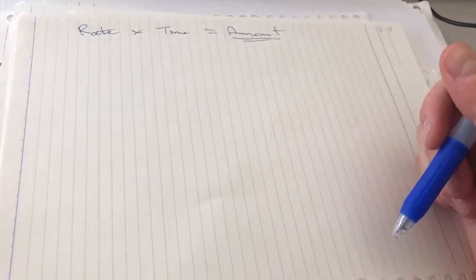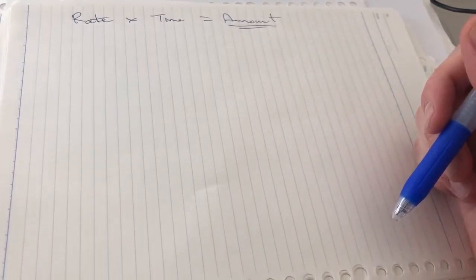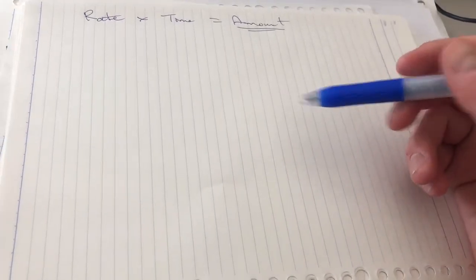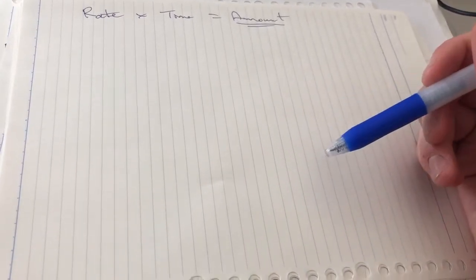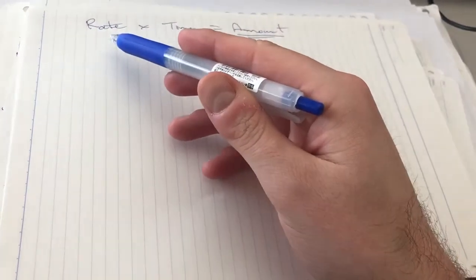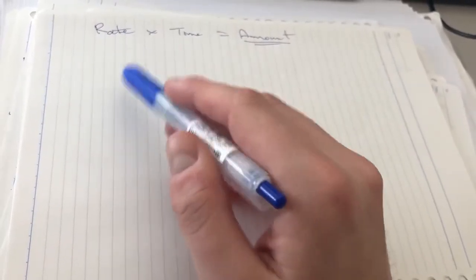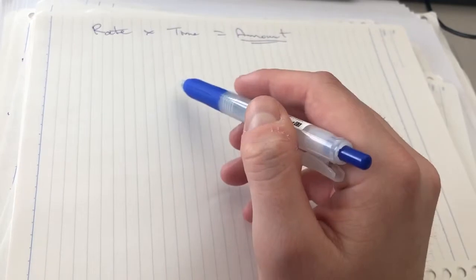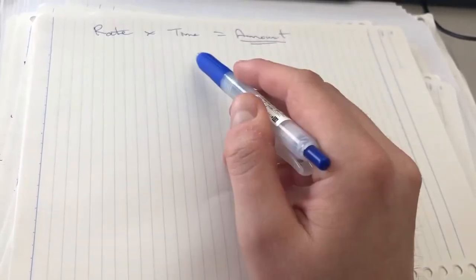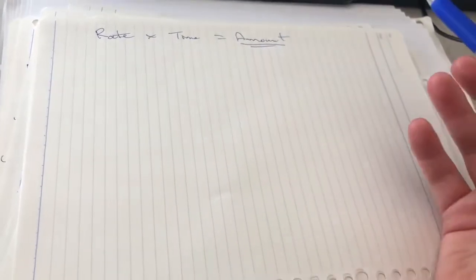Okay, so let's take a look at this combined work problem. Once you get the hang of these problems, they're pretty similar, right? They just involve a rate times time is equal to some amount. An example of a rate could be kilometers per hour and time would be in hours. If you multiply the rate with the time, you get an amount in kilometers.